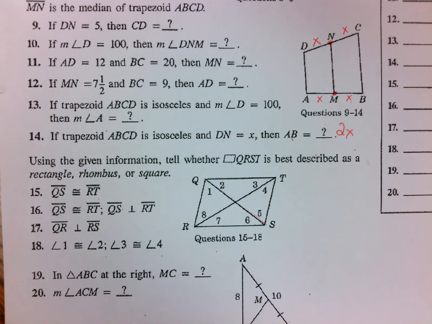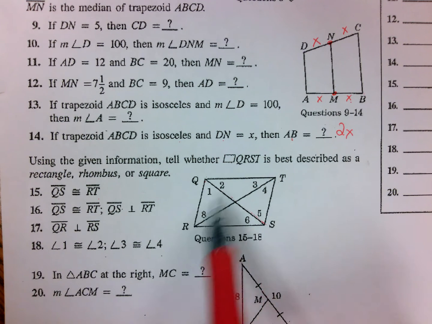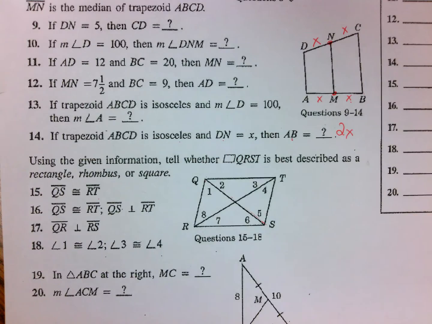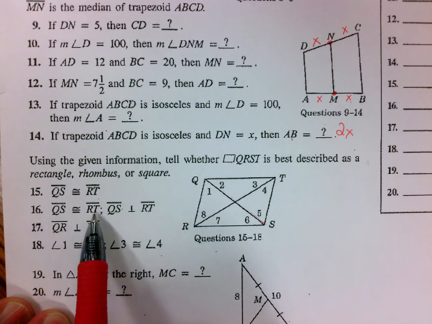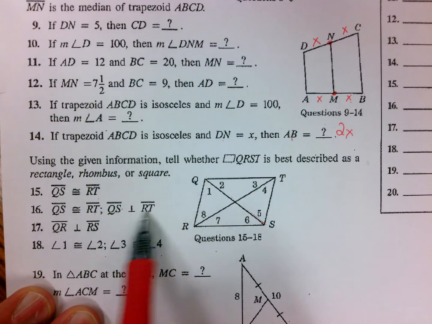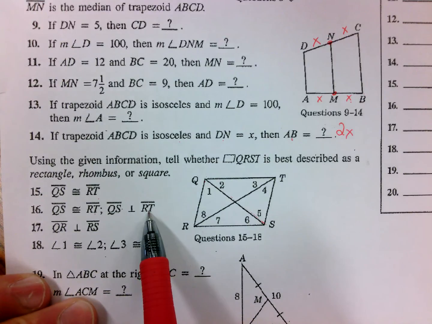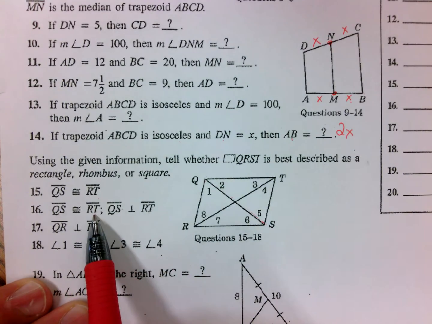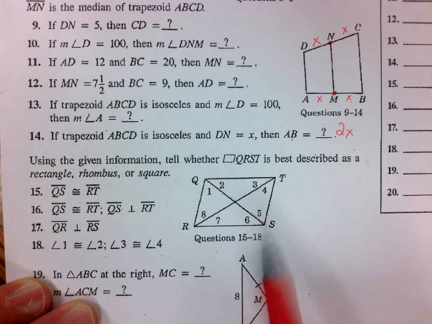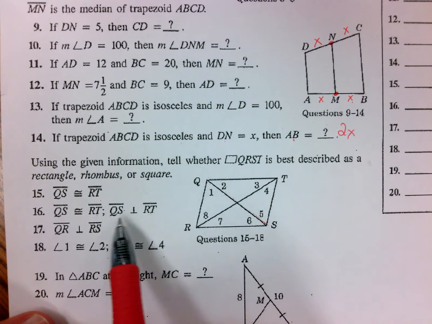I don't know if it's a rhombus, because I don't know if all four sides are the same. I don't know if it's a square, because I don't know if all four sides are congruent. So number 15 is rectangle. 16. QS is congruent to RT, so my diagonals are congruent, but also the diagonals right here are perpendicular. So when are the diagonals congruent and perpendicular? That means number 16 has to be a square because of perpendicular.